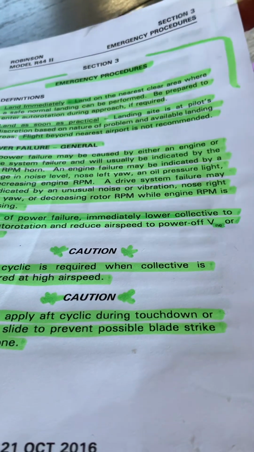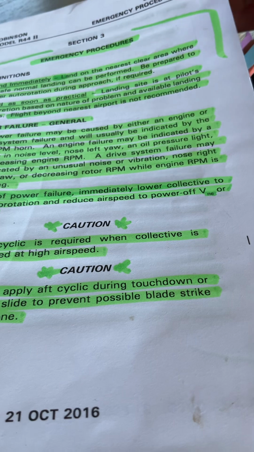R44, Robinson, Section 3, Emergency Procedures.